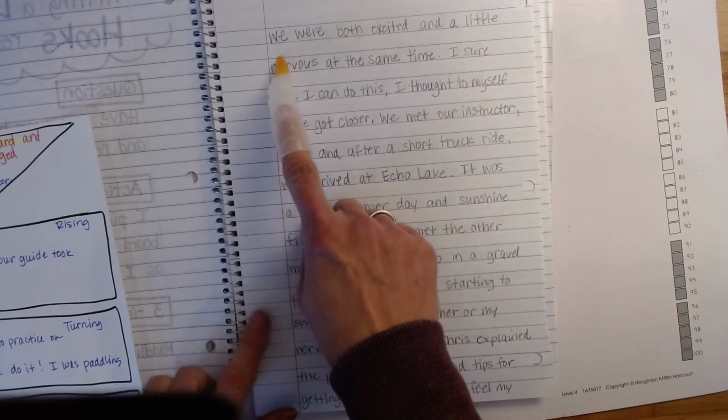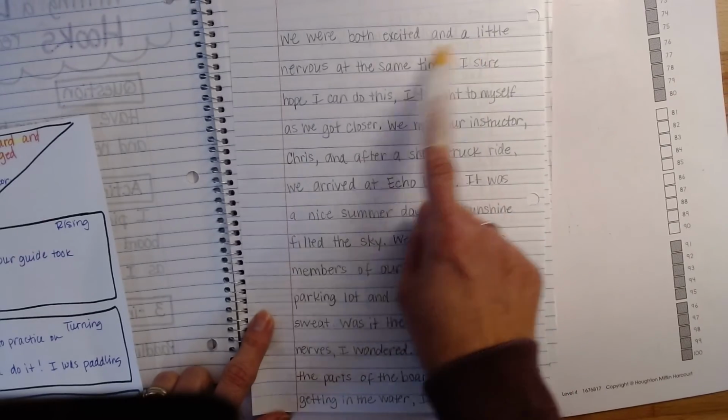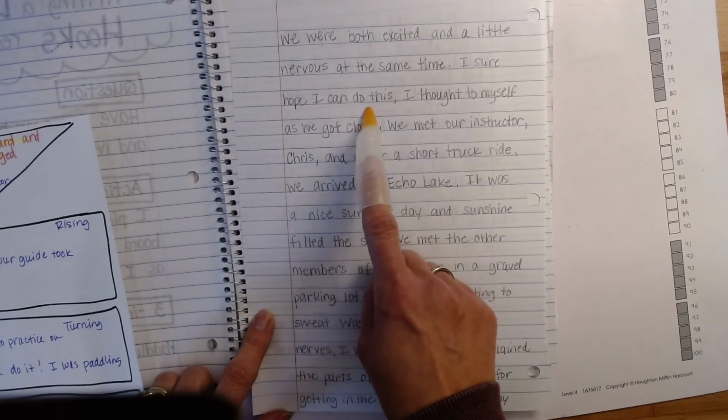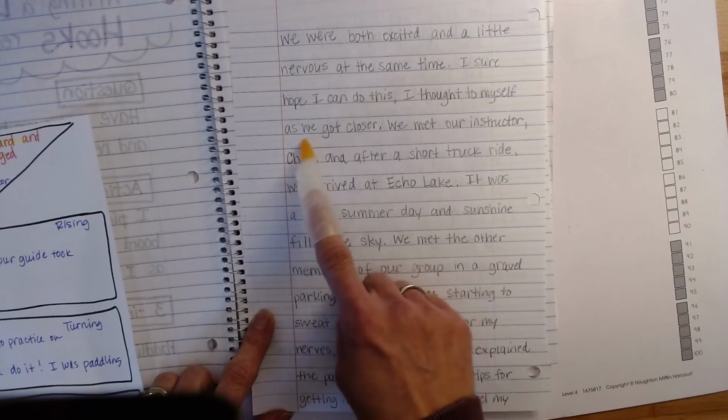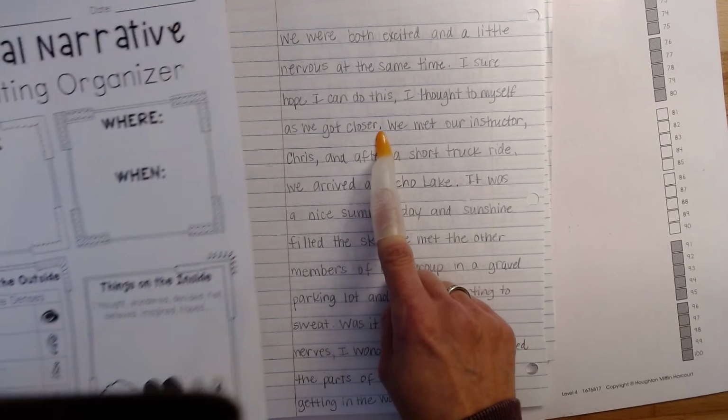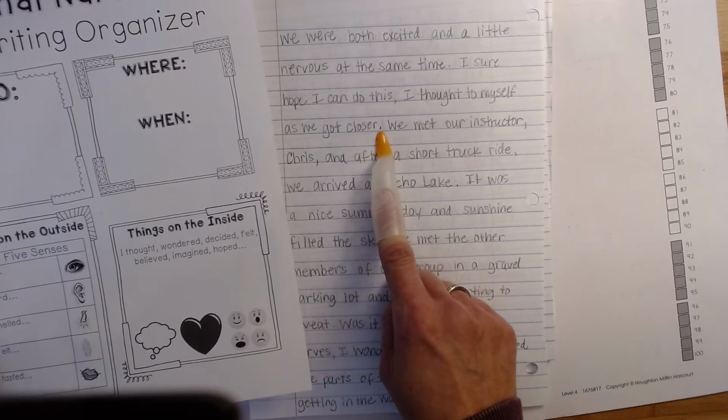We were both excited and a little nervous at the same time. I sure hope I can do this, I thought to myself as we got closer. Ooh, that's where I'm kind of using some of those feelings on the inside, right?